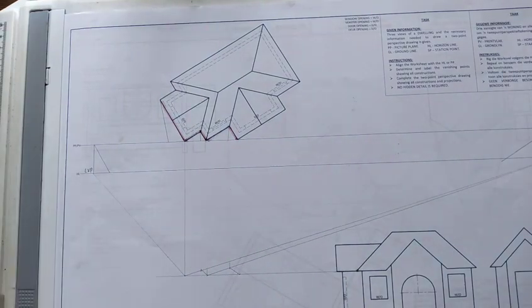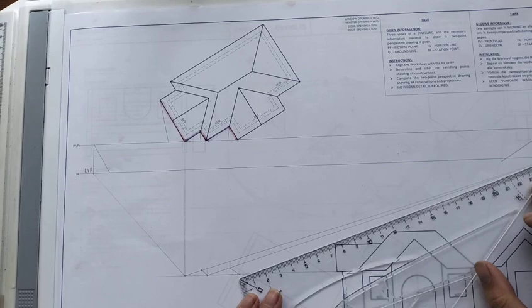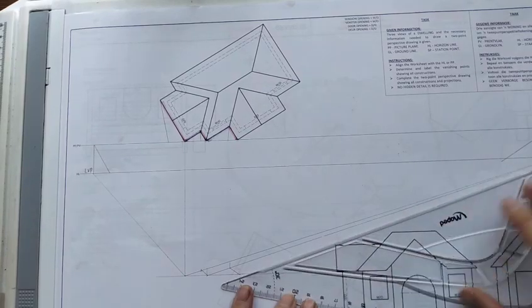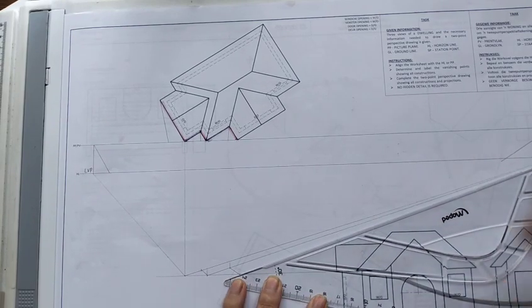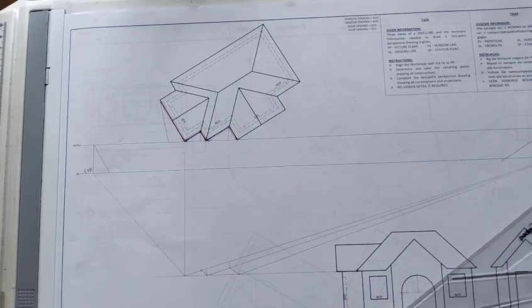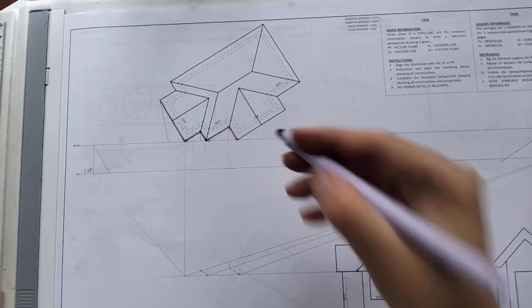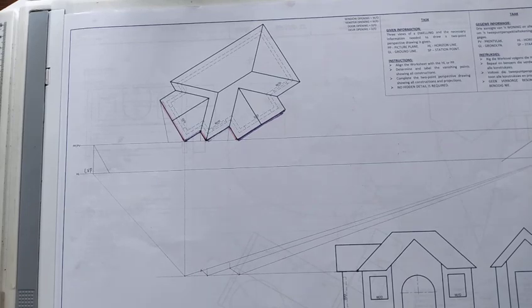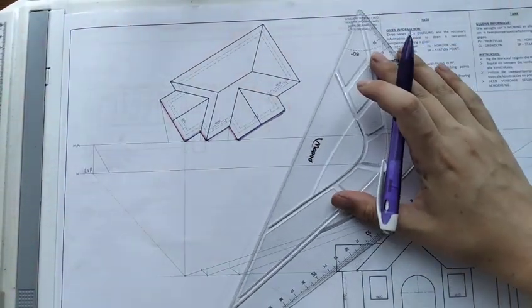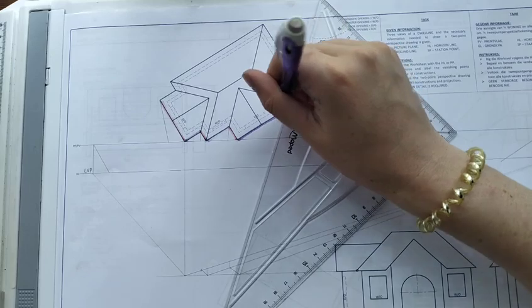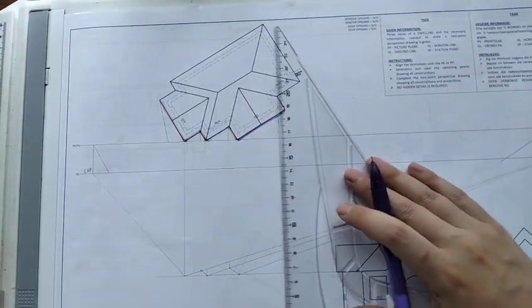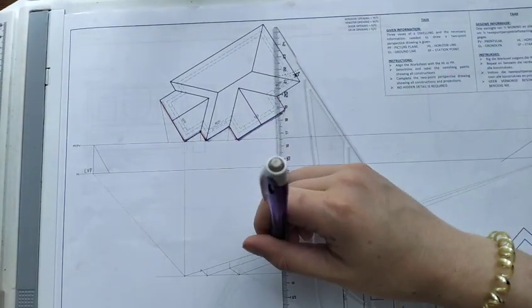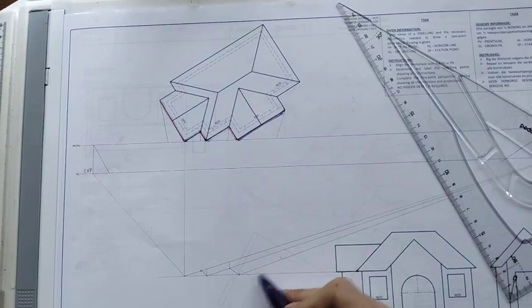Okay, so there's that one, and then I'm taking it to our right side as well. Okay, so now we have this line. I want to know where it stops, so I'm going to take that point over here and bring that to the standing point, and then I'm going to bring it down to the line which we just drew. Okay, and that is where it stops.